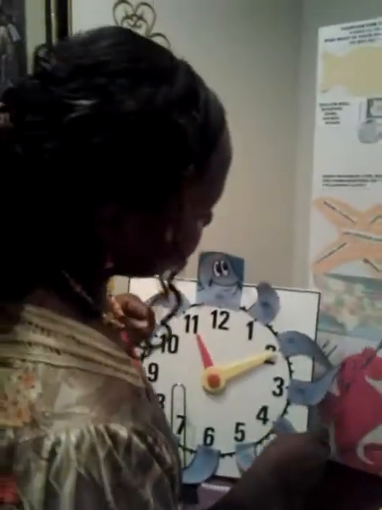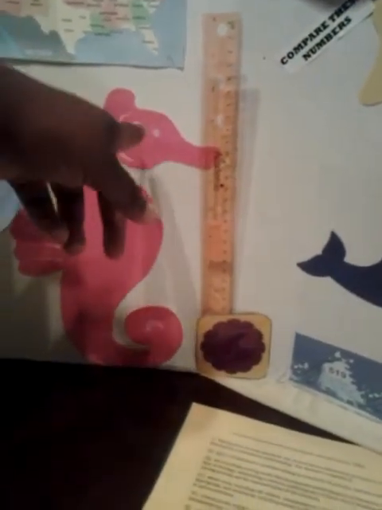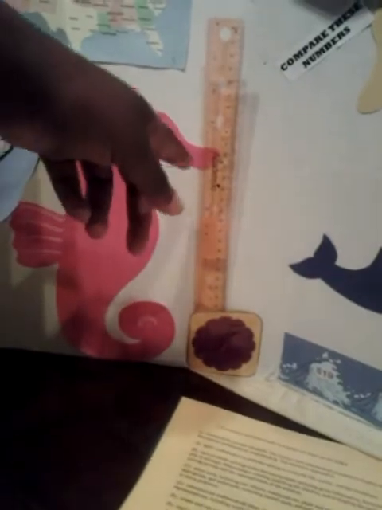The next activity is how tall am I? Using a ruler, they will measure in inches and centimeters how tall the seahorse is, and we're going to make that to the nearest centimeter and nearest inch. Next one is comparing these numbers.